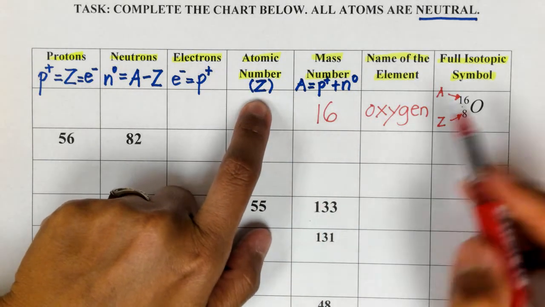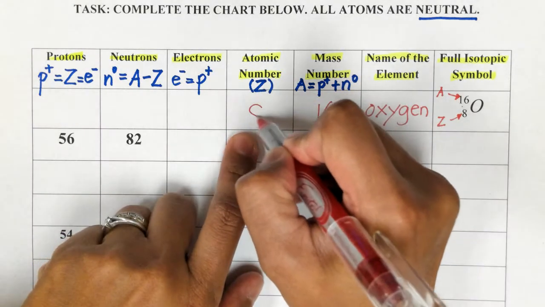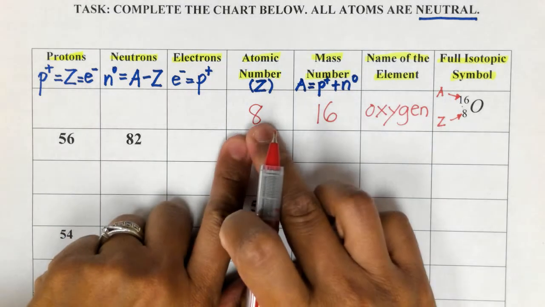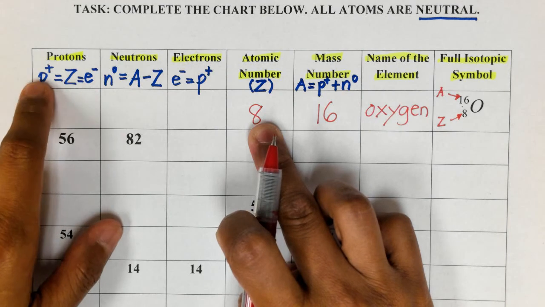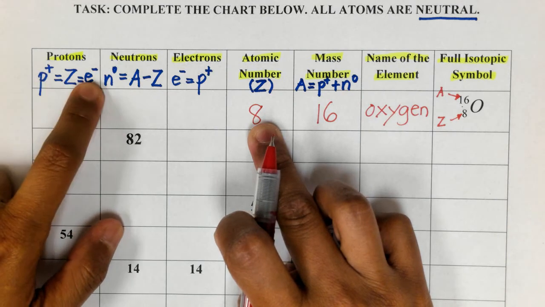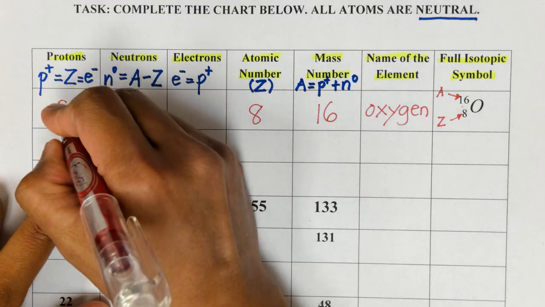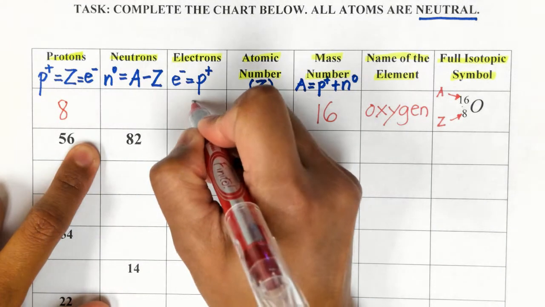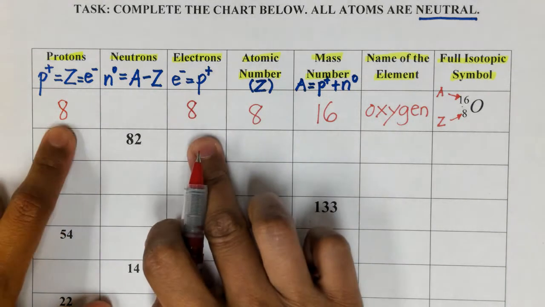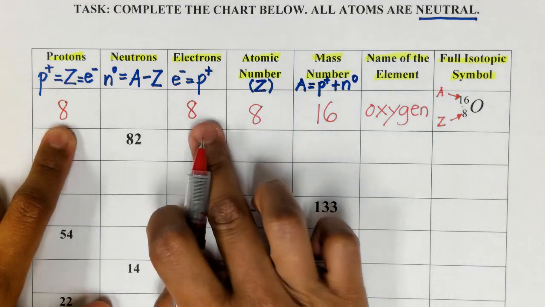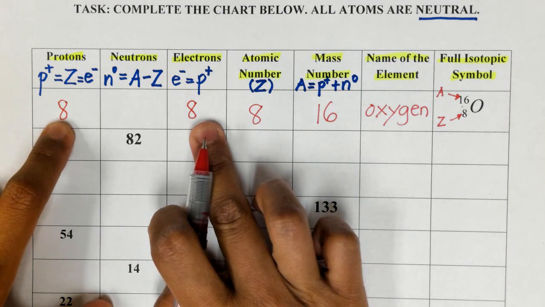Z is 8. I know that Z is equal to P and E, so I copy the same number twice: 8 protons and at the same time 8 electrons. The 8 is repeated 3 times with no formula, just replicating it.